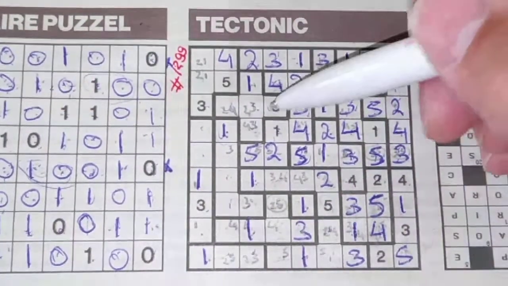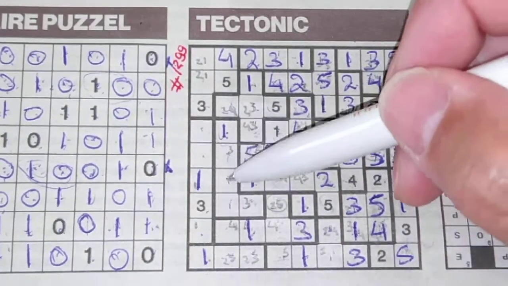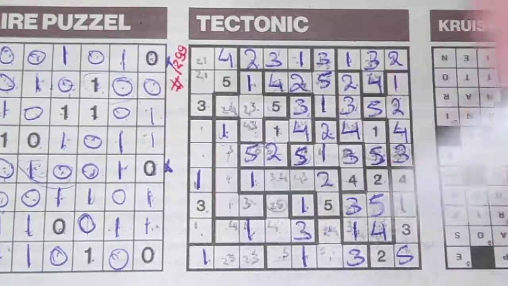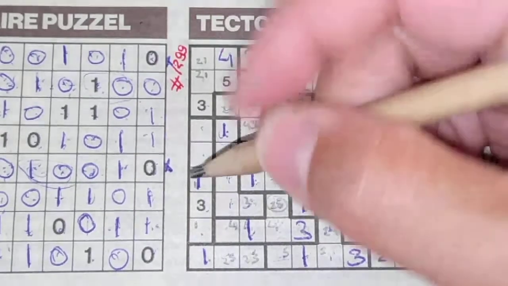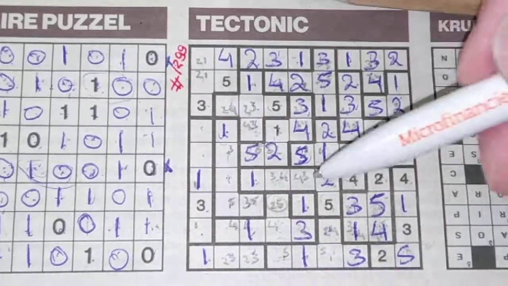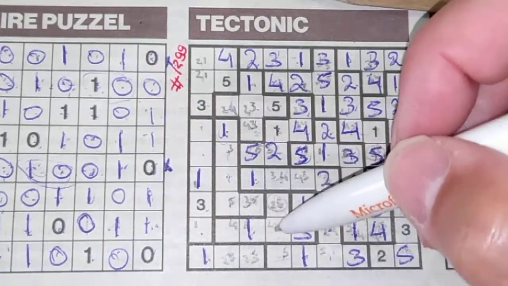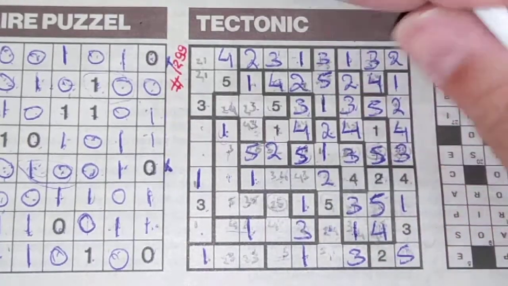Then 4, 3. We have a 5 here. These two boxes cannot be a 5, so the 5 should be in one of those two boxes. 3 and a 4. 2, 5, and 4. Wow.